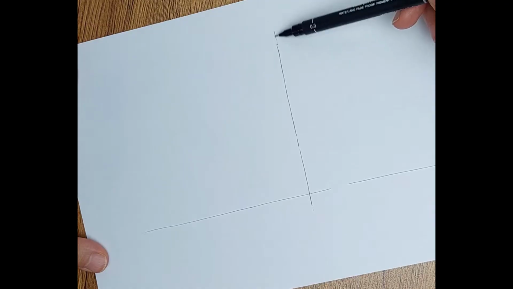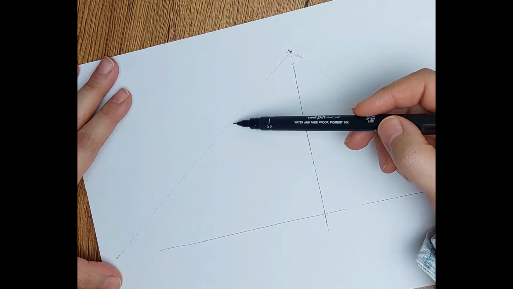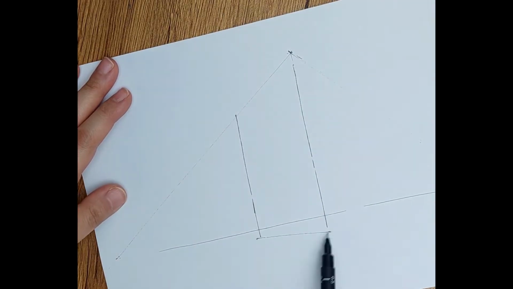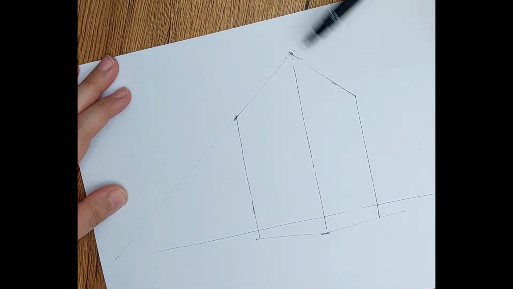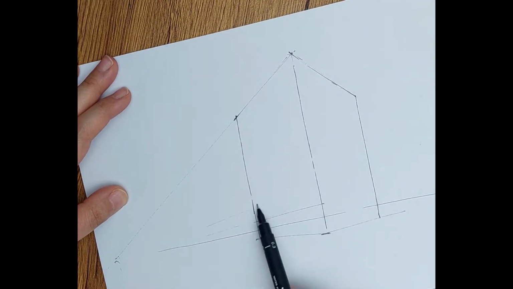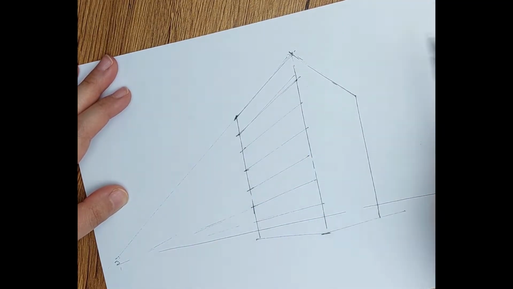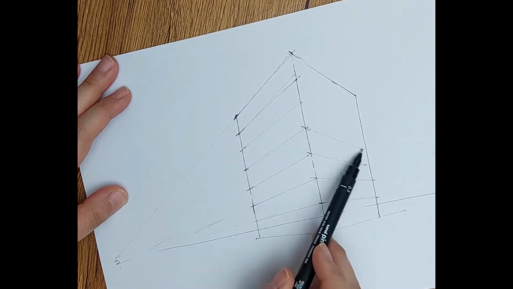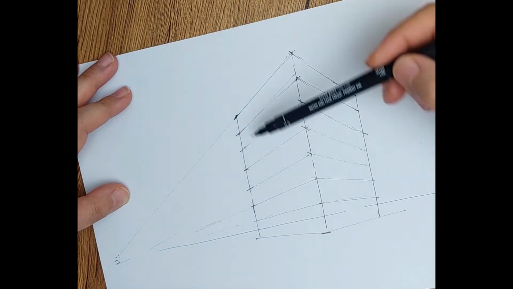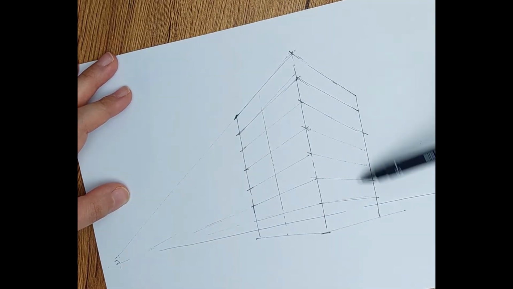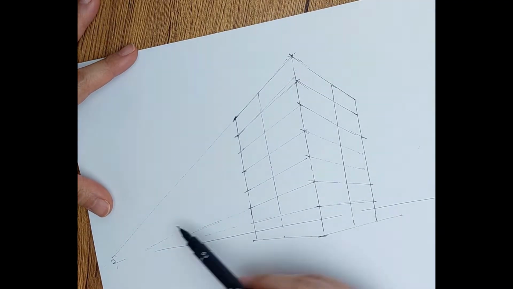In this video, I want to draw a building in 2-point perspective, so I put 2 vanishing points on the horizon line, and I start with drawing a simple cube, and then I draw each floor's line. So I divide the initial cube into the number of the floors that I have.